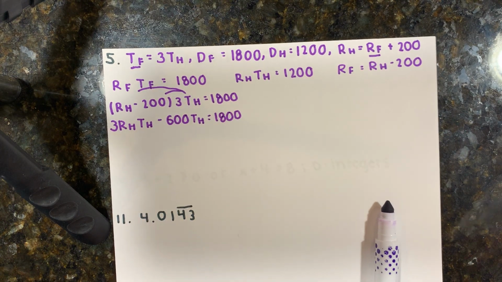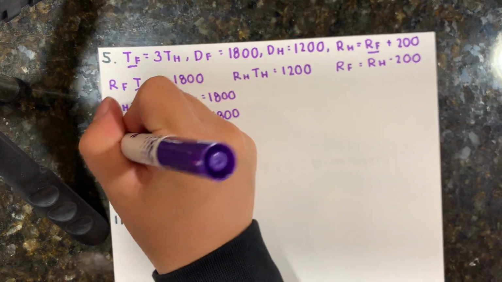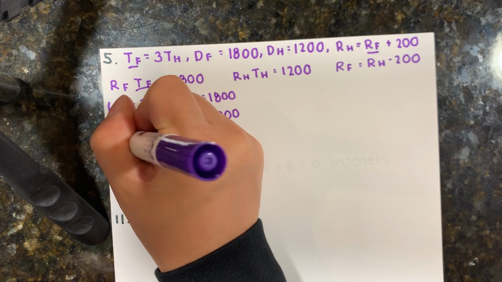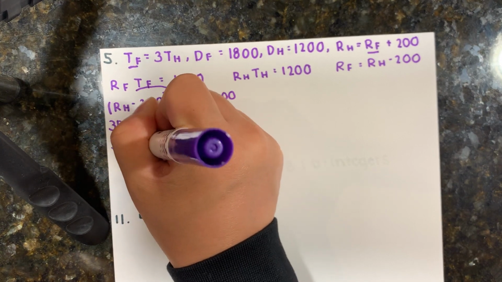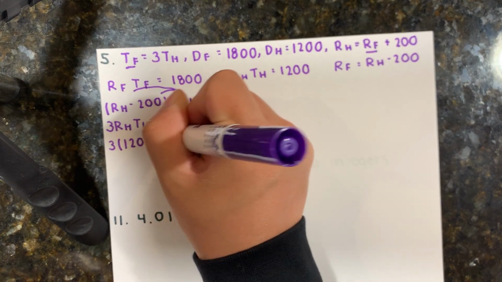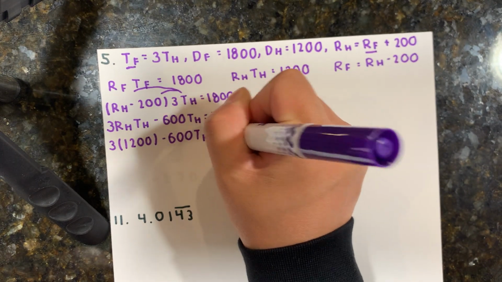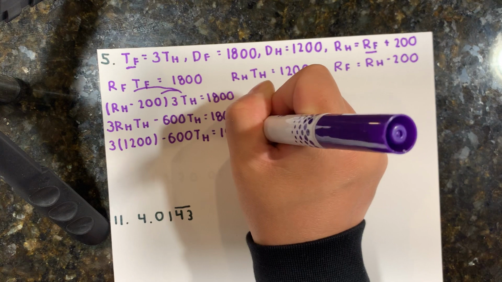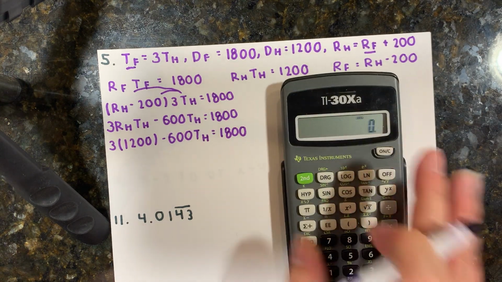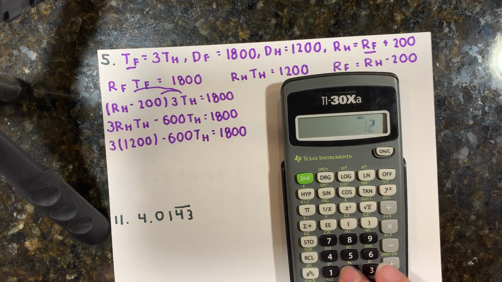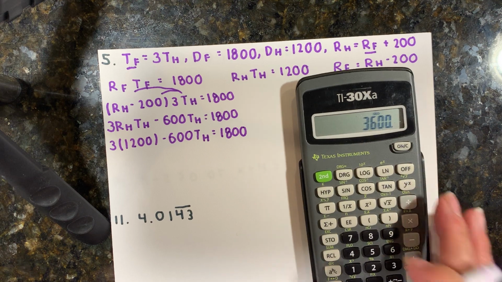Now you should already know what RHTH is equal to because we already solved for that. So that would be 3 times 1200 minus 600TH equals 1800. 3 times 1200 would be 3600.